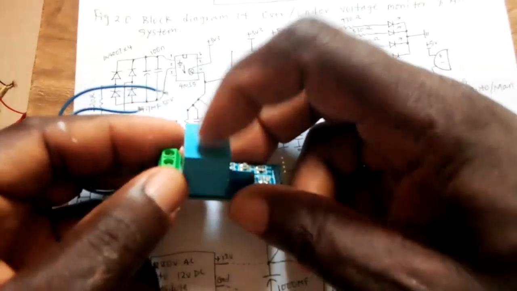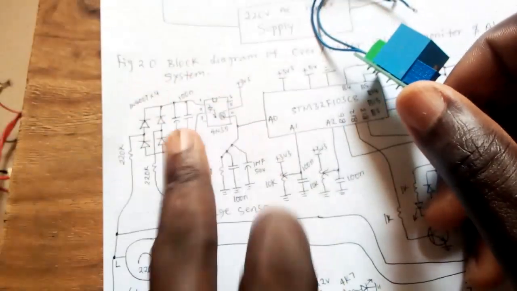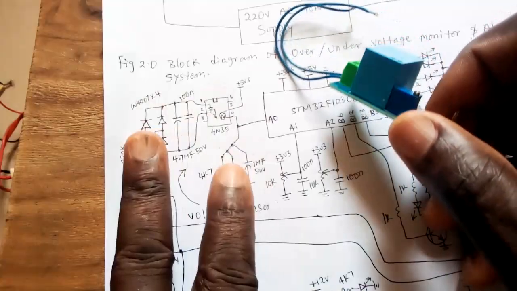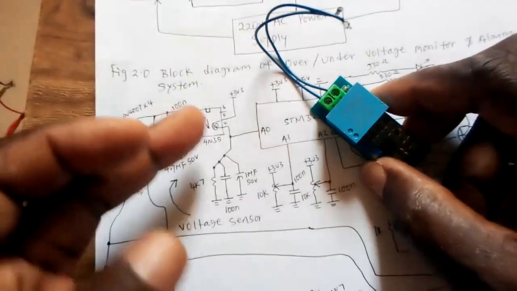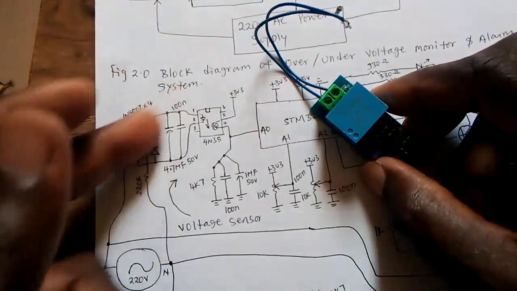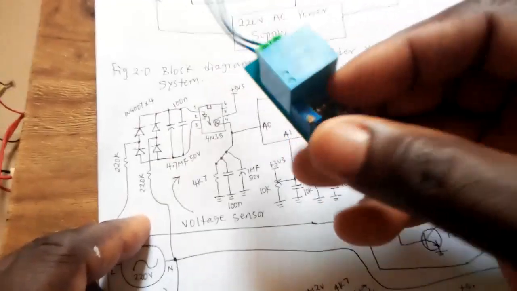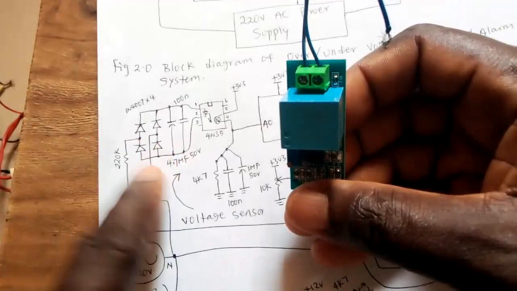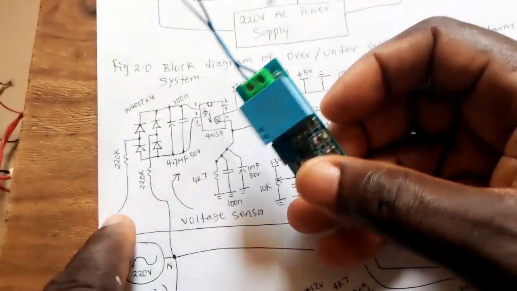Just like I've shown you before, this is also another voltage sensor. What you have here is a voltage transformer, but I didn't use this. I used my own voltage sensor that I built myself, and it's working very well for me. These are very cheap components. With the amount of money you spend in buying this, I could build about 10 of these voltage sensors. They all do the same thing.